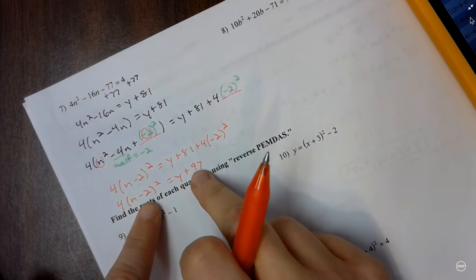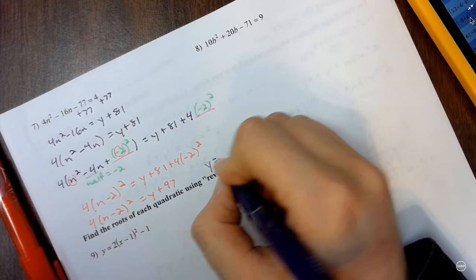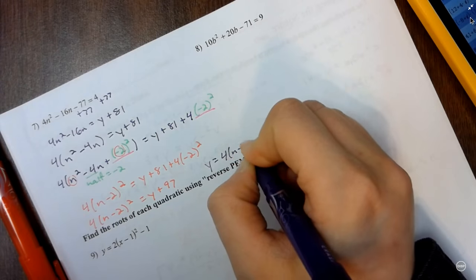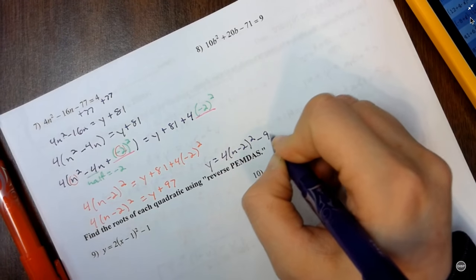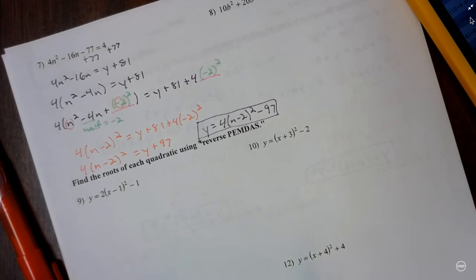And finally subtract 97 from both sides. And you get y equals 4 times n minus 2 squared minus 97. So there's that one.